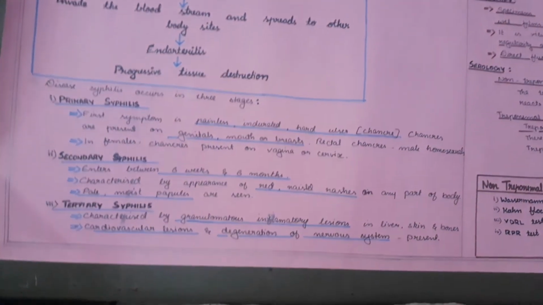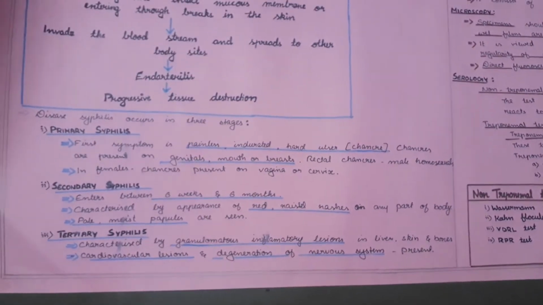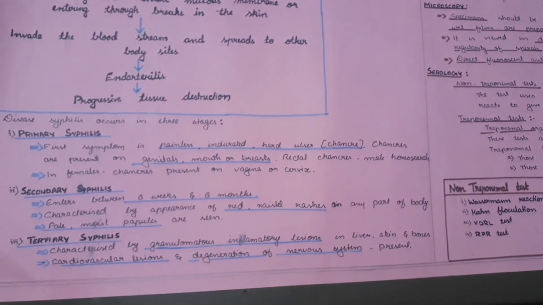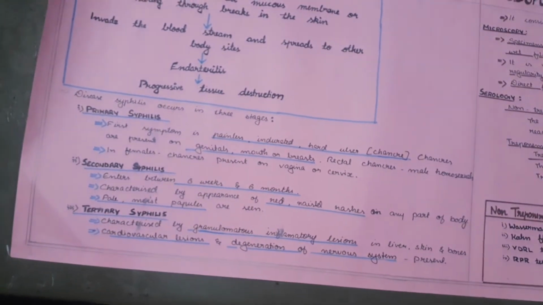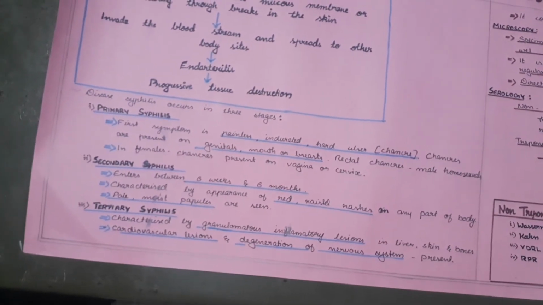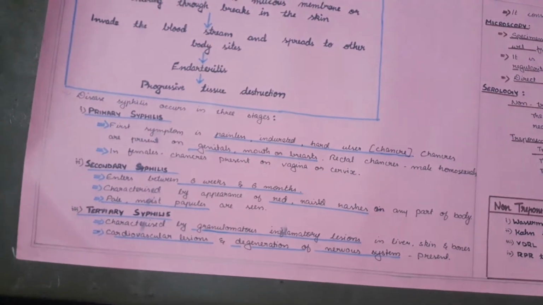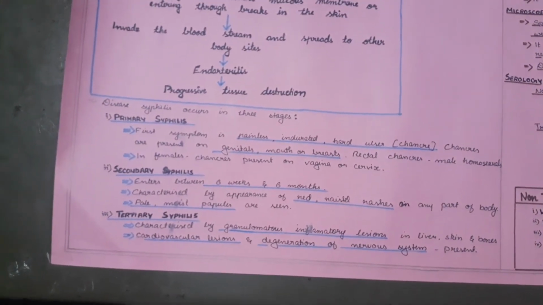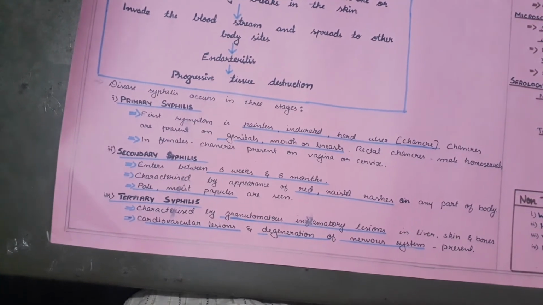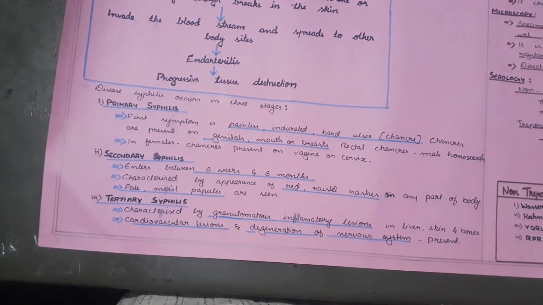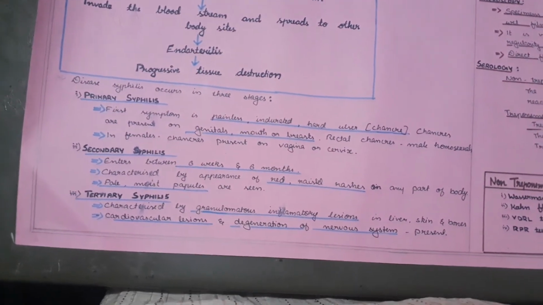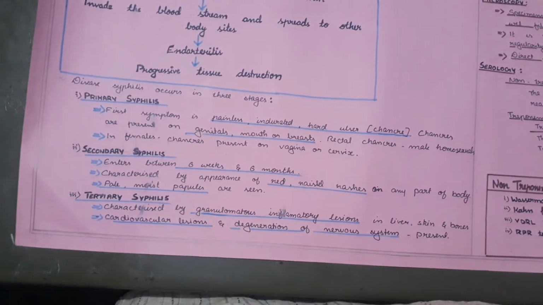Secondary syphilis. It appears between 6 weeks and 6 months. It is characterized by the appearance of red raised rashes on any part of the body, including palms and soles of the feet. It also has pale moist papules which are seen on the body. Tertiary syphilis. It is characterized by granulomatous inflammatory lesions present in liver, skin and bones. Cardiovascular lesions and degeneration of the nervous system are also observed.